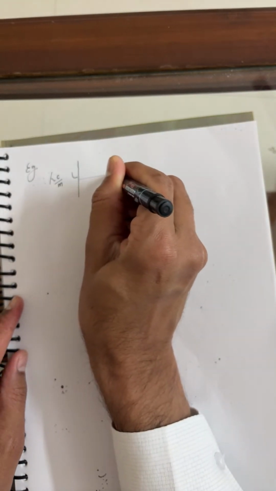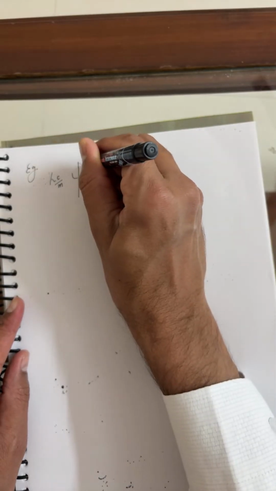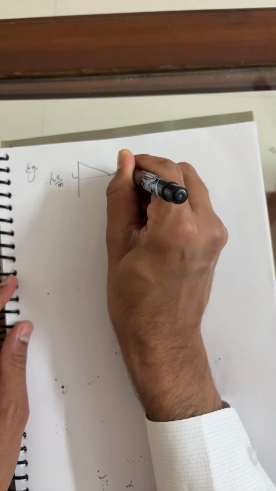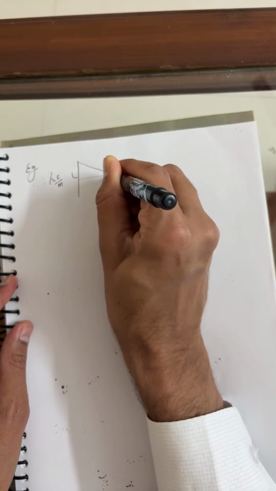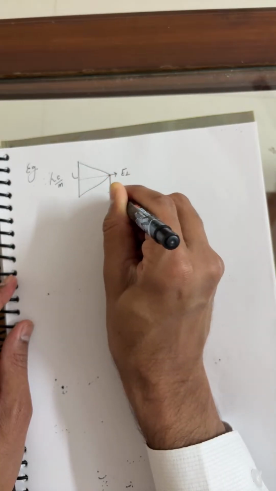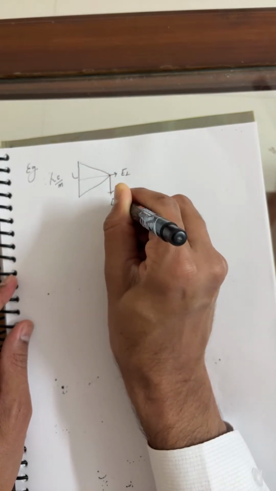This is the electric field perpendicular here. This is the direction of the electric field, E perpendicular. We know E parallel is already proved.